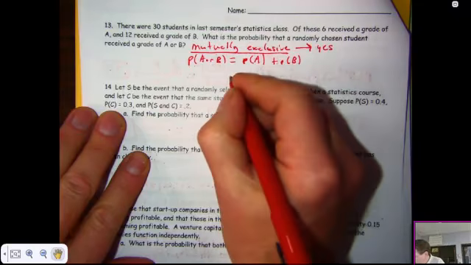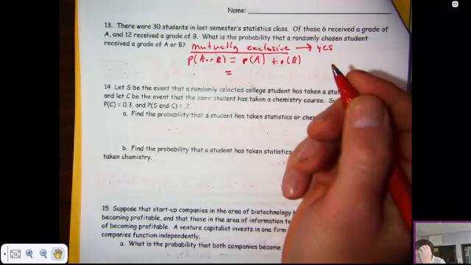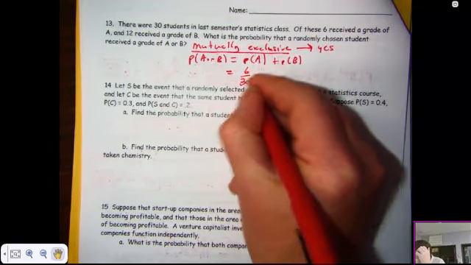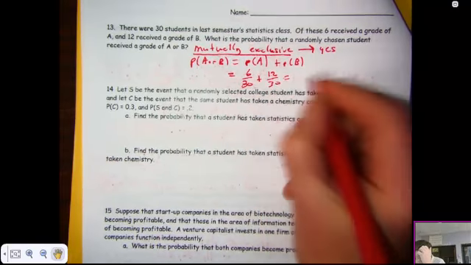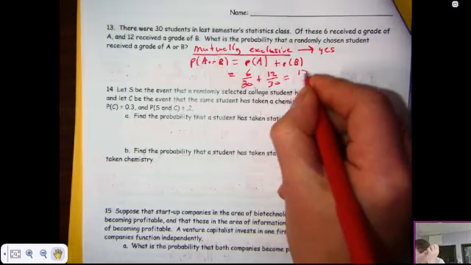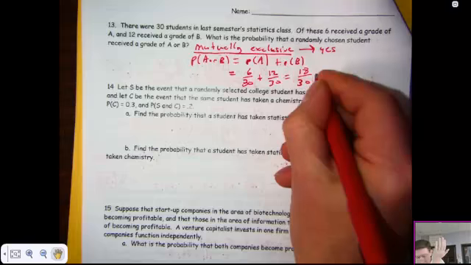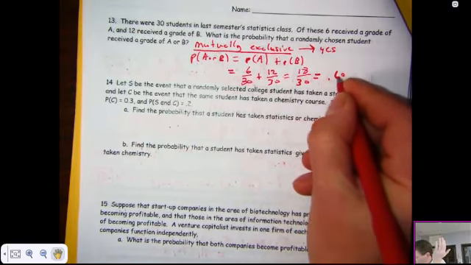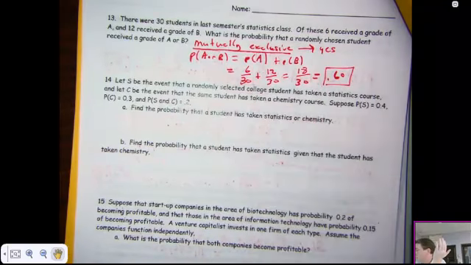So what's the probability of getting an A in this class? 6 out of 30, plus 12 out of 30. So 18, and that should make sense that 18 out of 30 had an A or a B, right? I mean, think about it that way. And so that would be 0.6. So 0.60 on that.